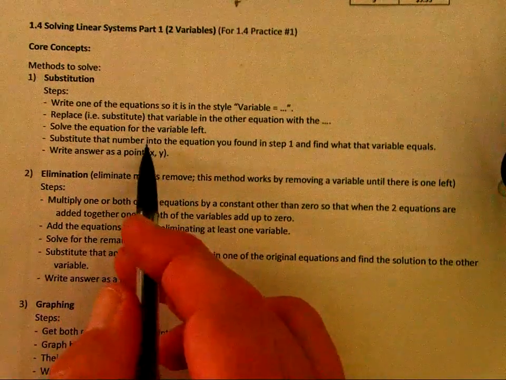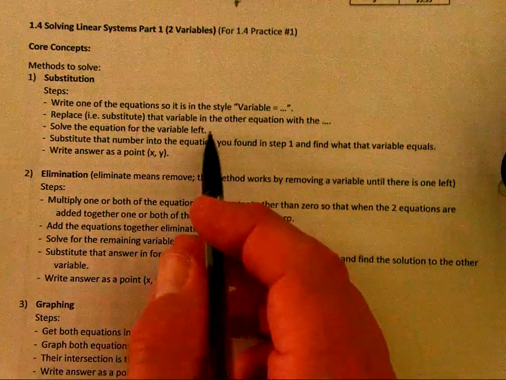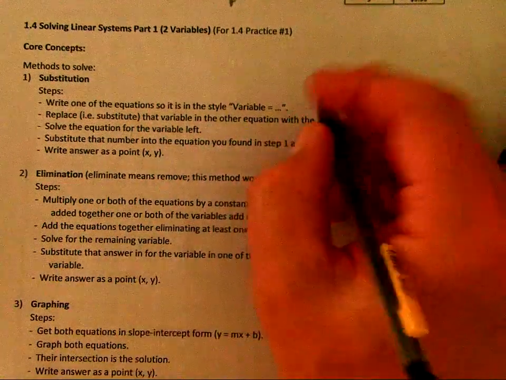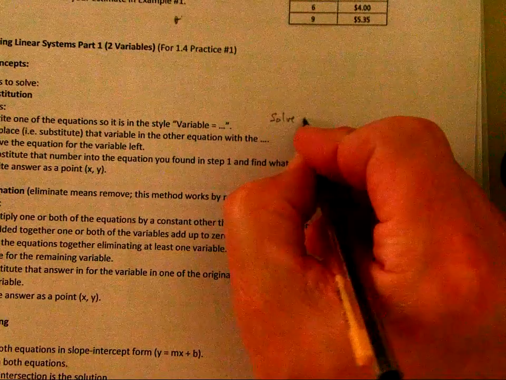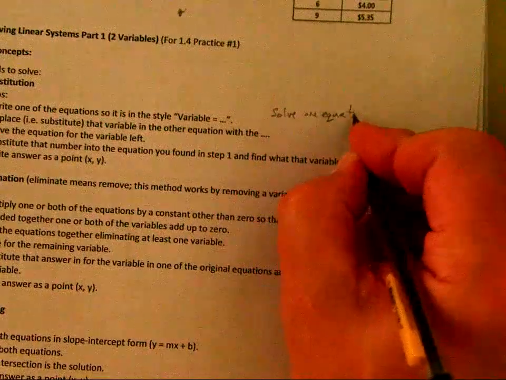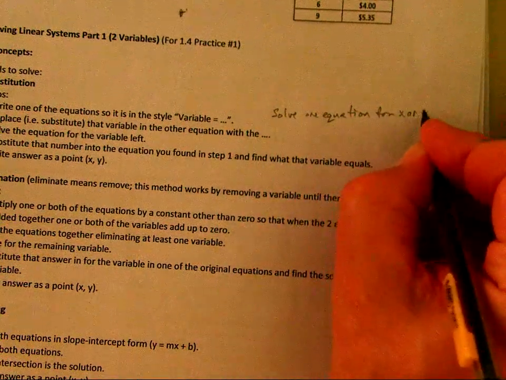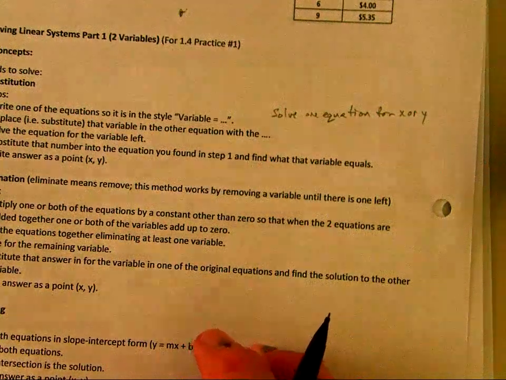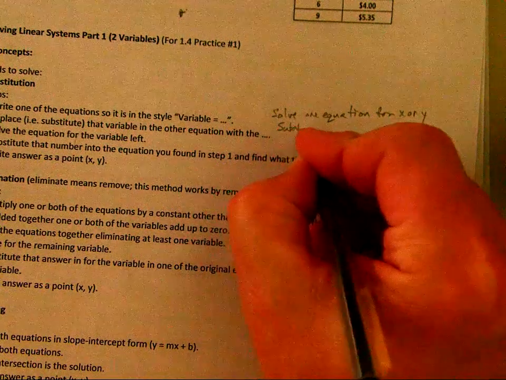In substitution, you write one of the equations so it says variable equals. So what you're going to do is pick one of the equations and solve it for x or y. You want to pick one that looks the easiest to solve for x or y. Then take whatever that is and substitute it into the other equation.